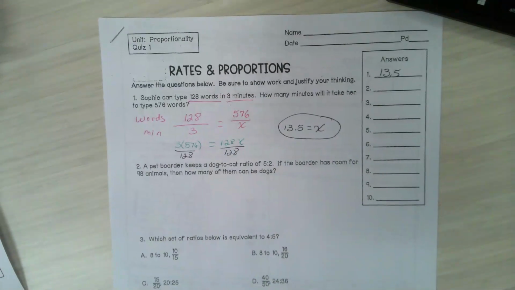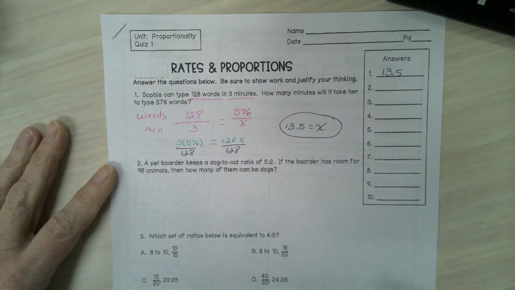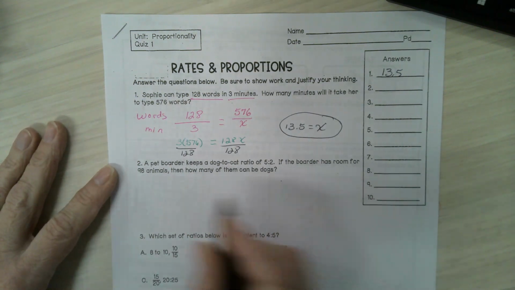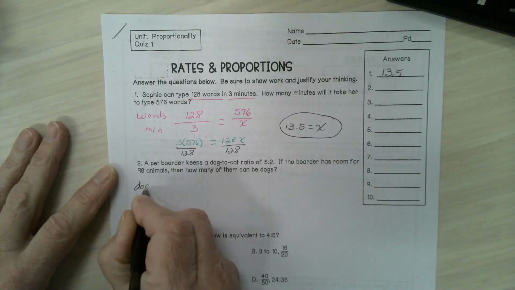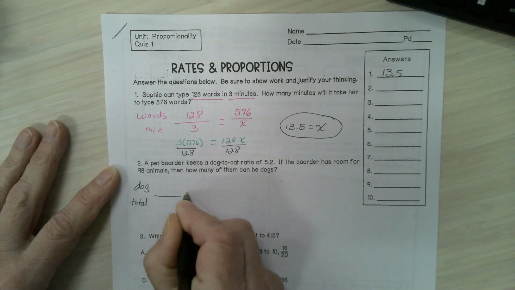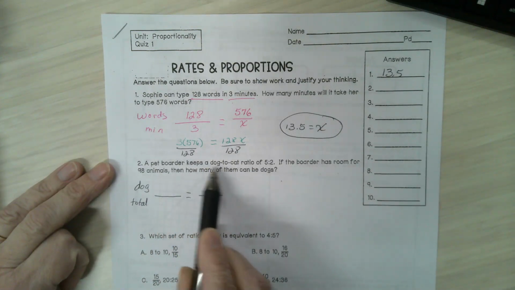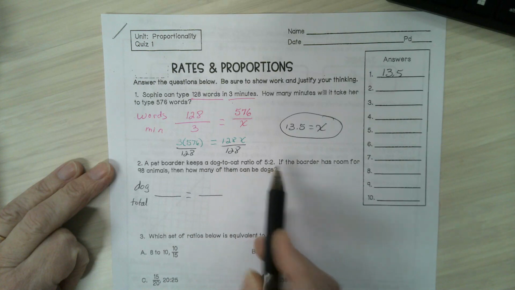Number 2, I'm going to set it up as a proportion also. The pet shelter keeps a dog to cat ratio of 5:2. If the shelter has room for 98 animals, then how many of them can be dogs? Okay, so here it's a total and dogs. It doesn't matter if you put dogs on top and total on bottom, but it helps when you write those words out. So in the first one, dogs to cats, it's 5:2.